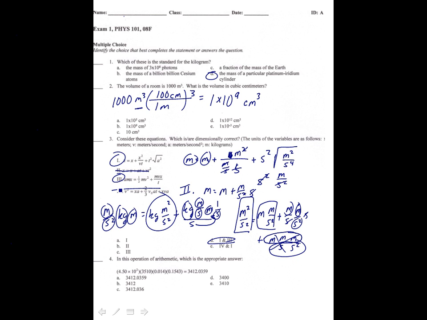Okay, in this operation of arithmetic, which is the appropriate answer? Let's see, we're multiplying numbers. When you multiply numbers, you keep the lowest number of sig figs. So the lowest number of sig figs here looks to be 2. This one right here only has 2 sig figs. So the number that we want to have should have 2 significant figures, and that's this one, 3,400, D.